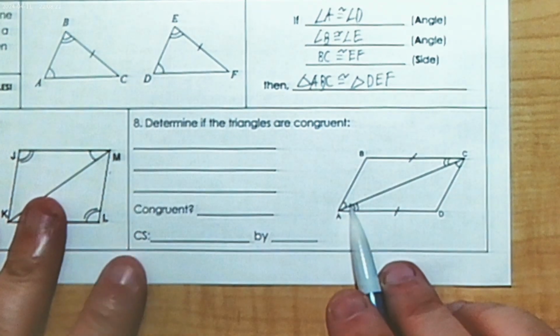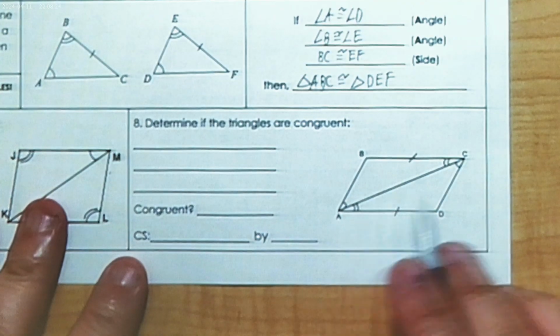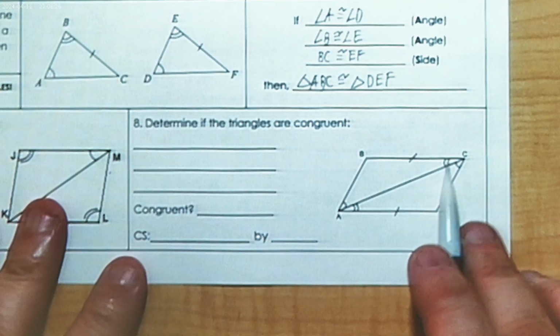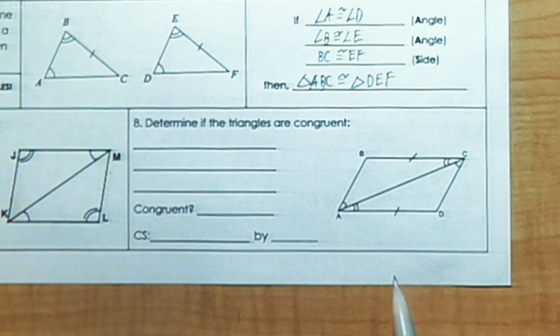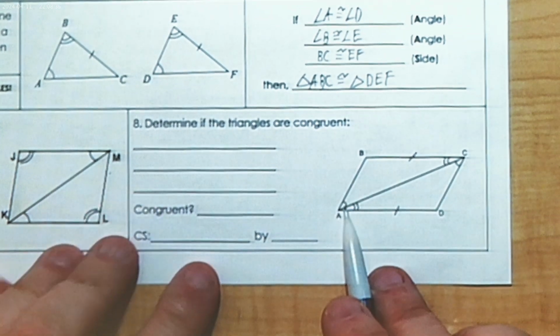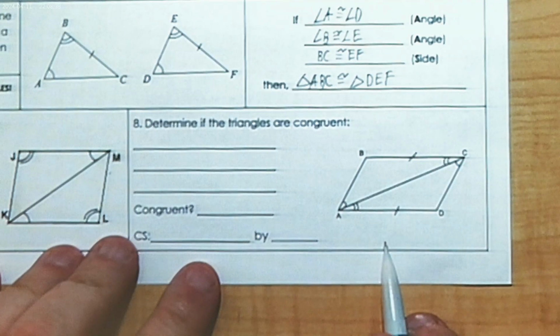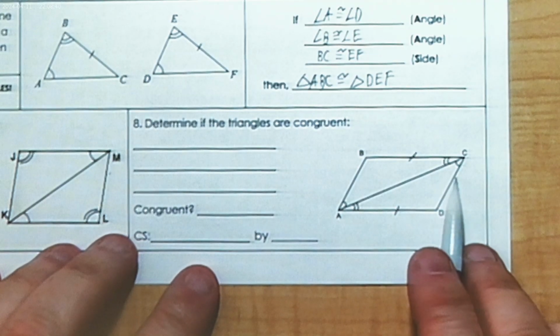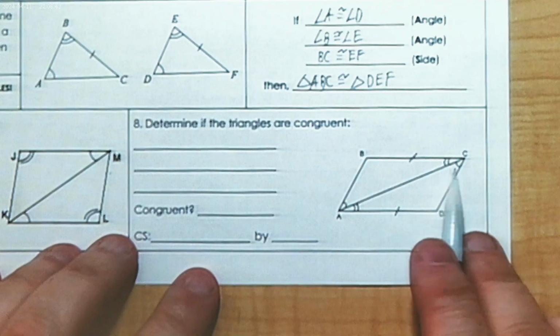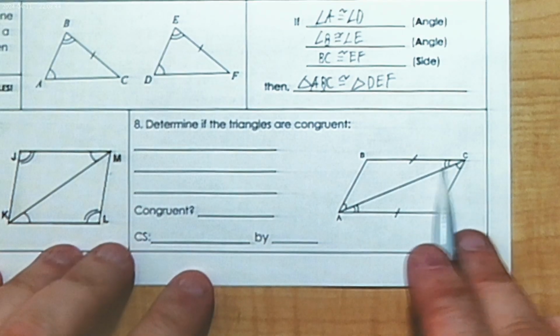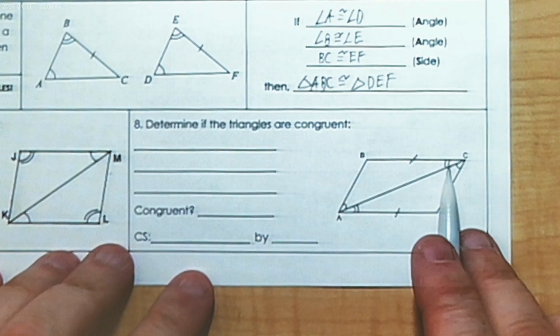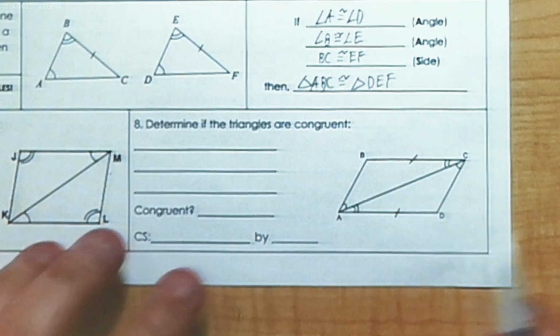I would use angle A, reference angle 1, angle C, reference angle 2, and then side BC, and use that as the basis for my angle, angle, side proof. But I can also prove it using reference angle A, side AC, and then reference angle C with the two lines, and that's angle, side, angle.